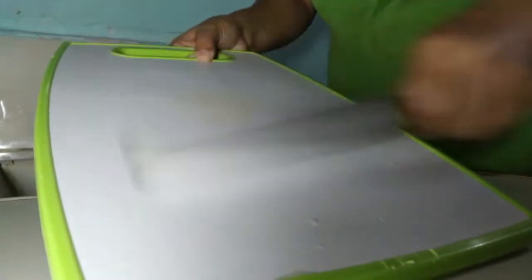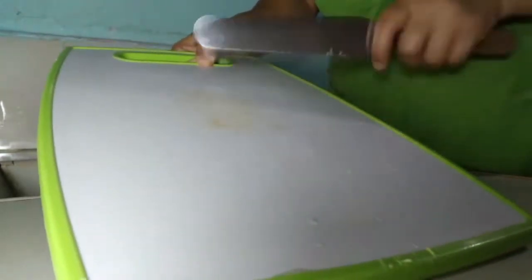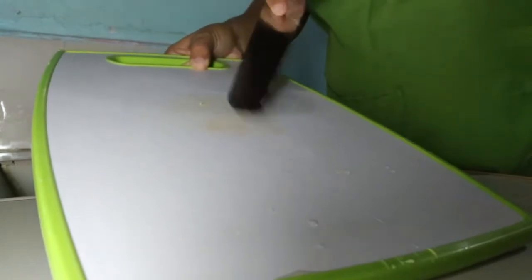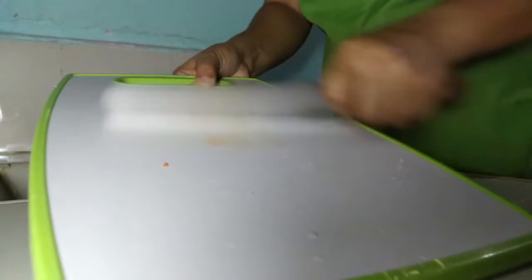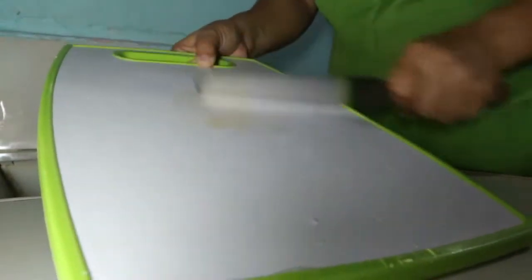After you use the cutting board for slicing, dicing, or chopping all kinds of meat goodies, use a metal scraper or spatula to scrape away any remaining bits and pieces of food. You may also use a knife.